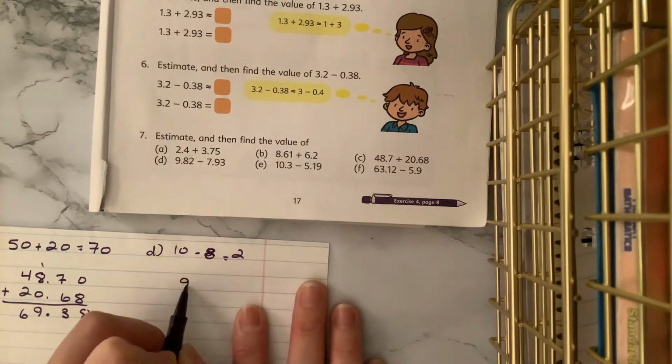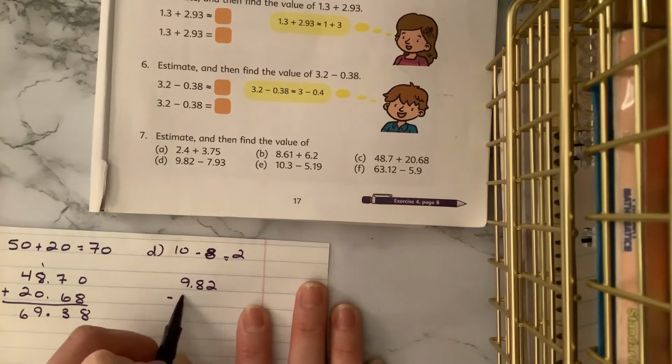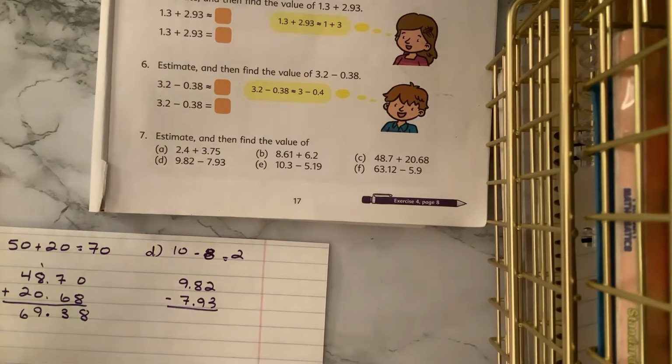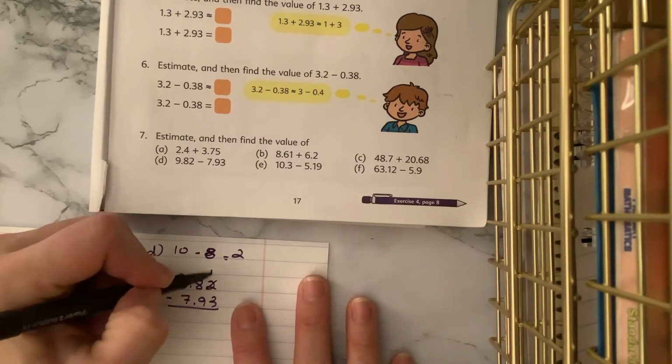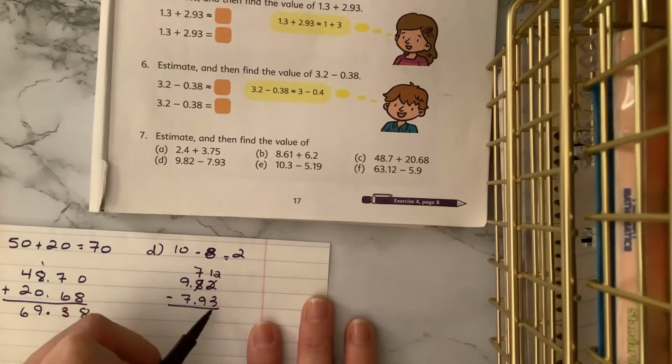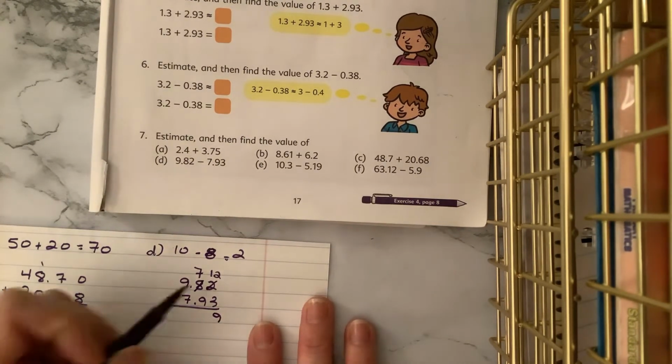Now we do the actual subtraction, making sure to line up our decimal points. And we have to do a little bit of regrouping here, but that's all right. Our 2 becomes a 12. Our 8 becomes a 7. 12 minus 3 is 9.